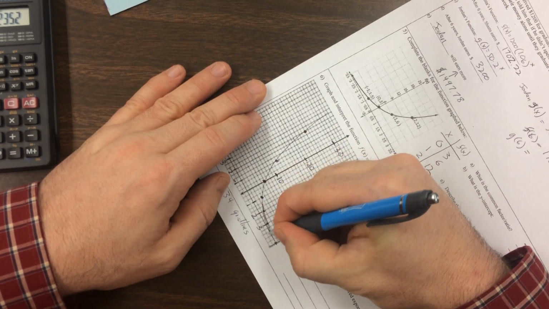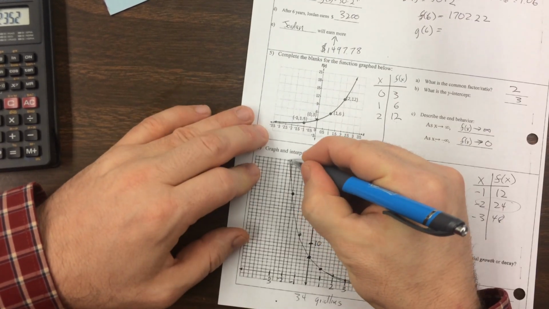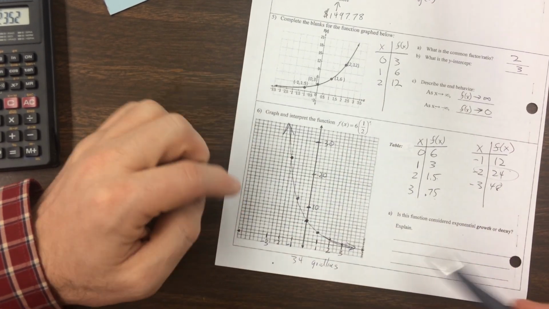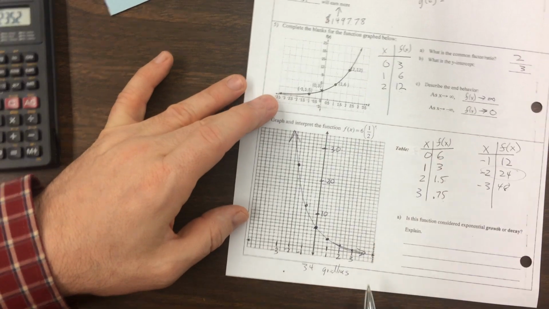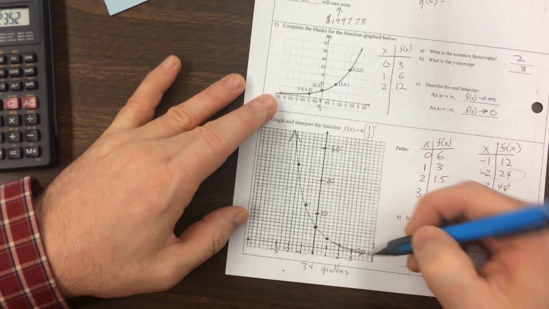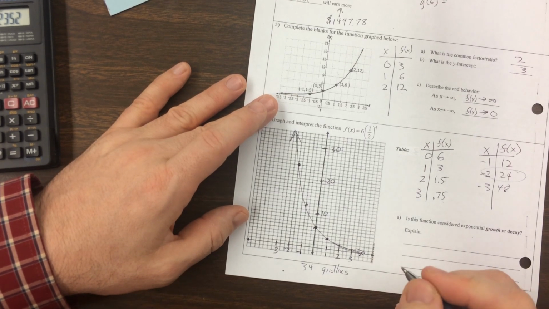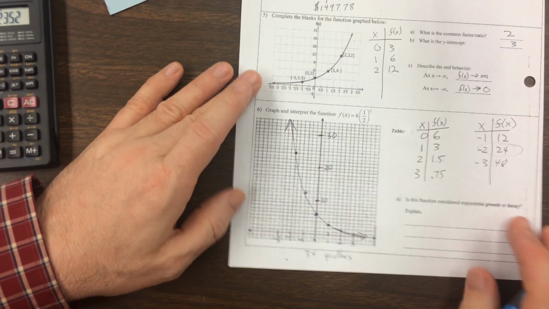Okay, one of the things I am checking on here is, are your points accurate? Is your scale sensible? Do you use the graph? Are you showing me an accurate graph? So don't scribble on this. Take your time and mark the points precisely.